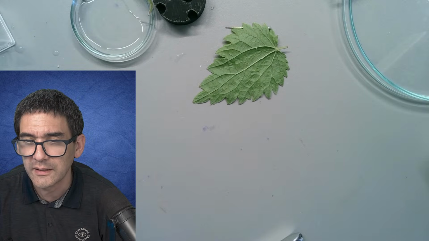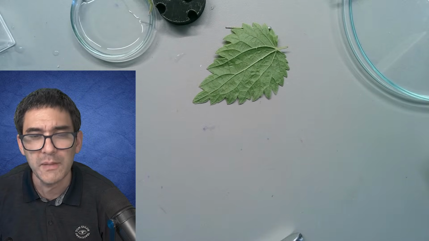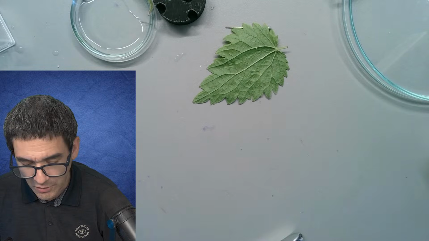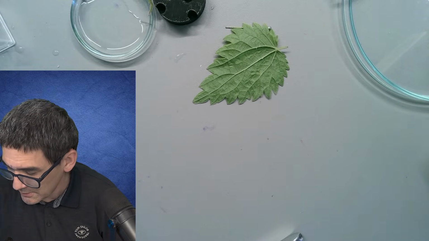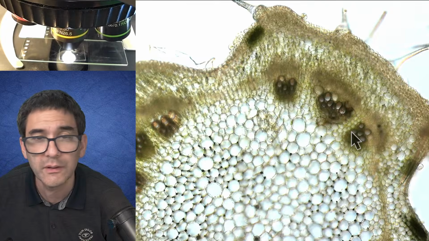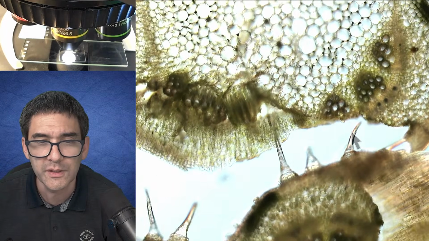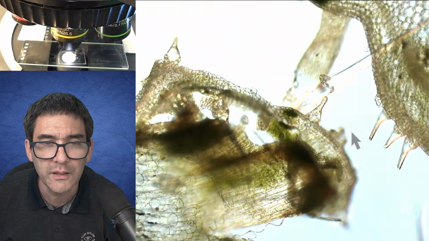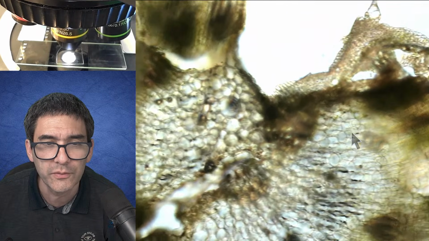Kieselsäure. Okay, salicylic acid. Maybe it's indeed a combination of several things. Could be. So this is again a very nice, more or less instructive example.